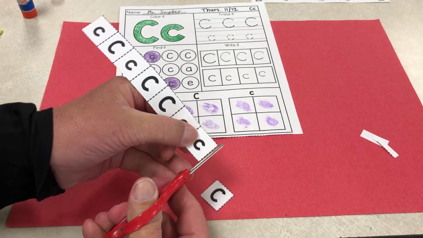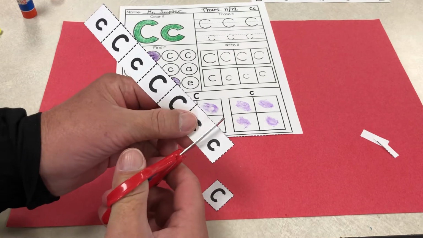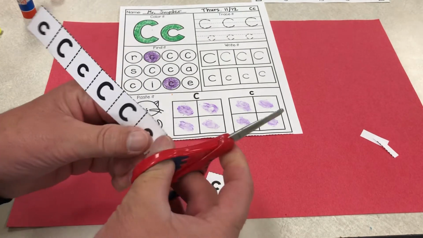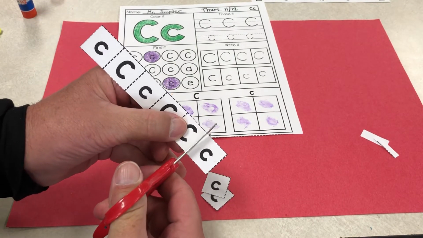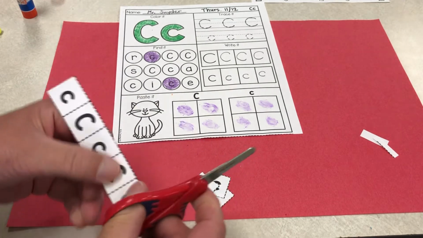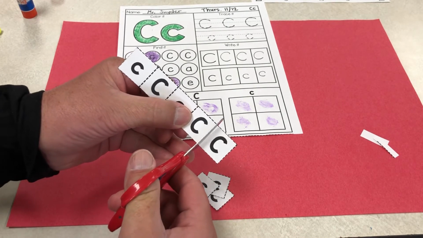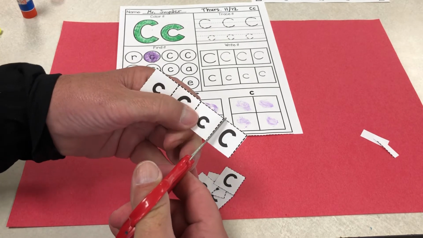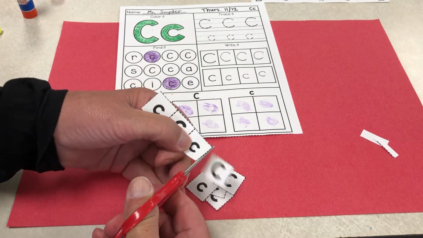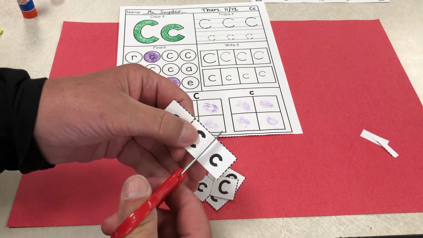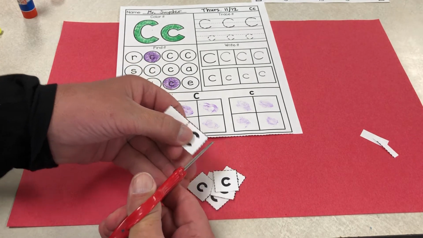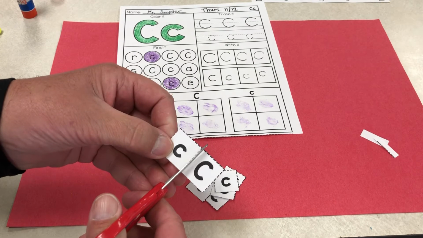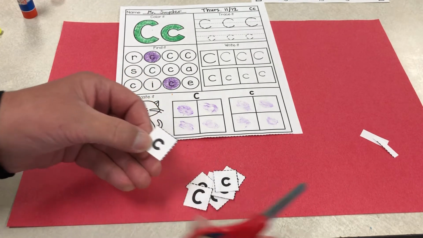I'm gonna cut it. Hey, cut starts with C sound. I'm going to cut the letter C off. I'm gonna cut the C.